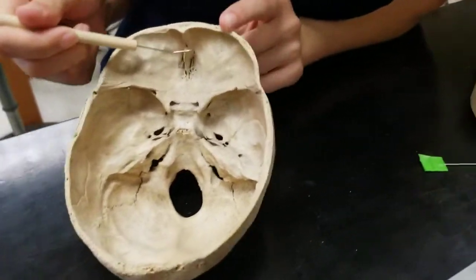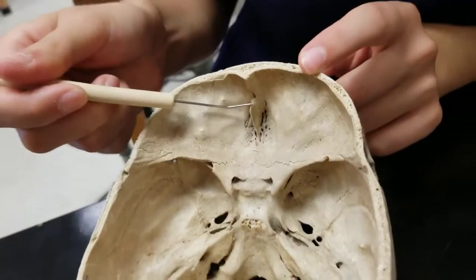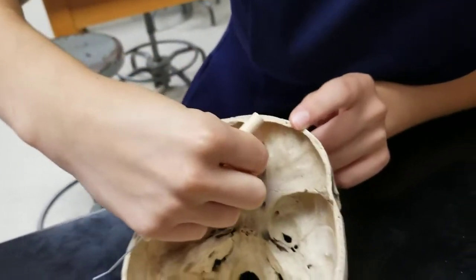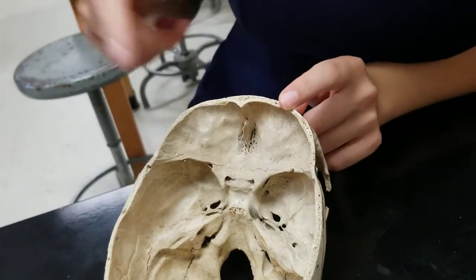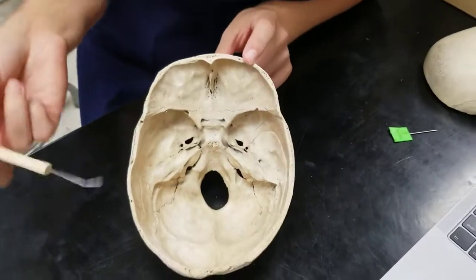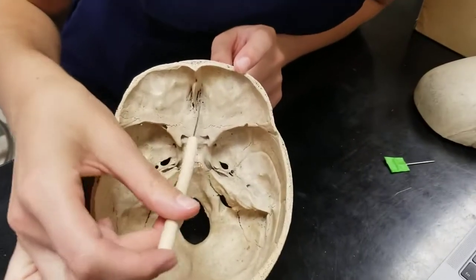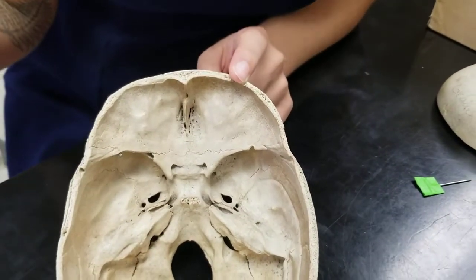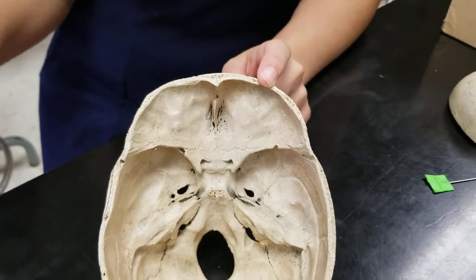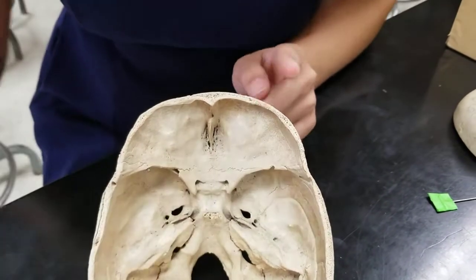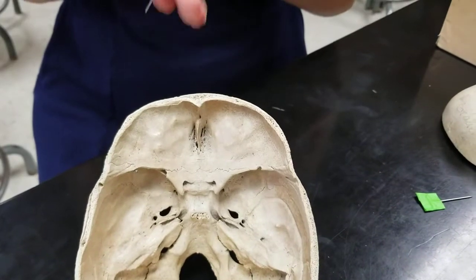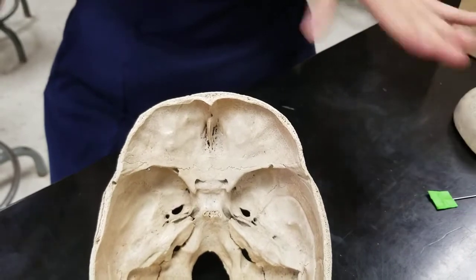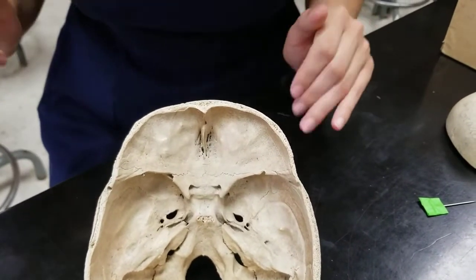First, we have that little peak right in the middle of it. This is your crista galli, okay? This whole large portion right here, all of that is the crista galli. On either side of the crista galli are the cribriform plates. So basically, you have a mountain, which is the crista galli, and then the land on either side of the mountain are the cribriform plates, okay?